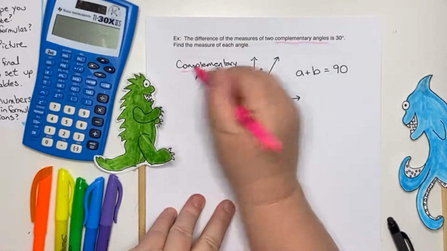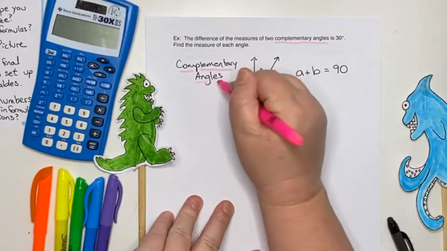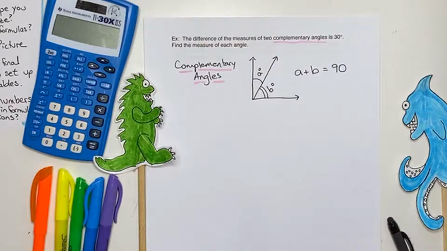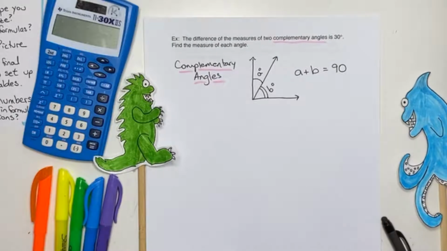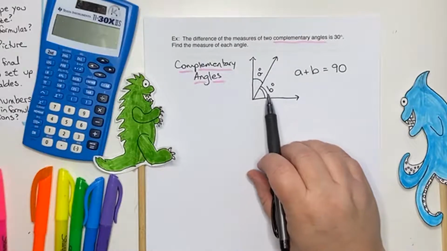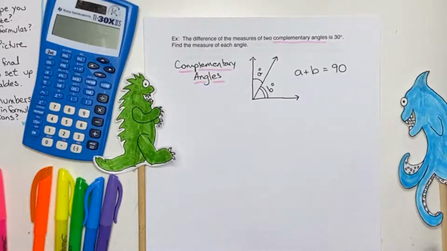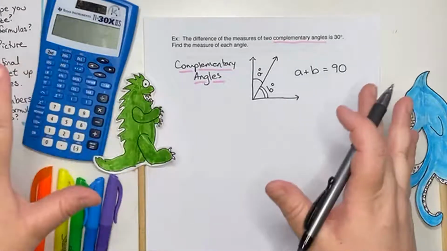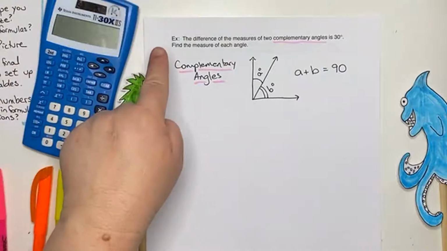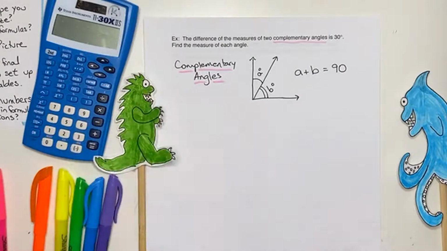And fun fact, we aren't actually told anything about the situation, but I drew them as if they were right next to each other, which is called adjacent. They don't actually have to be adjacent. Complementary just means that when you add up their measures, you get 90. They could be anywhere. One of the angles could be over here and one of the angles way over here. They don't actually have to be on speaking terms. So we've got complementary angles.